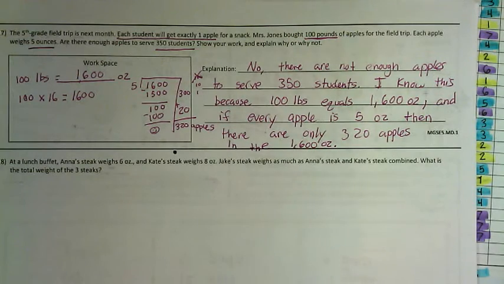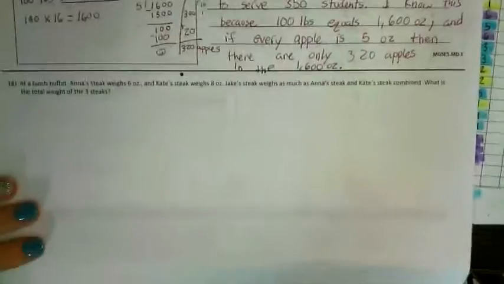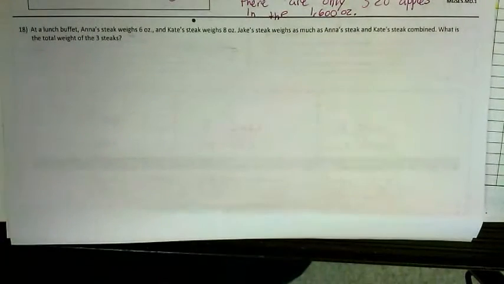All right. That wasn't too bad. Had to do a little bit of converting, a little division. But those are all things that I've learned in 5th grade, so that was easy enough. All right, let's look at the last problem on our study guide.